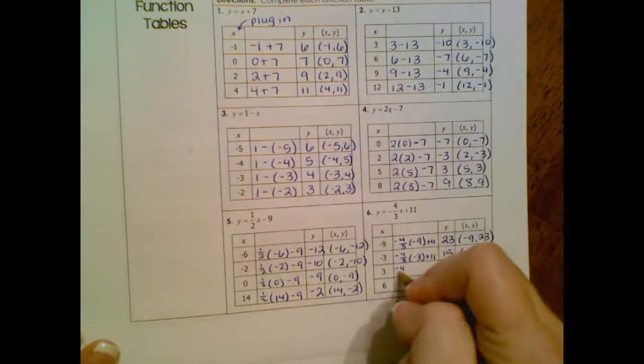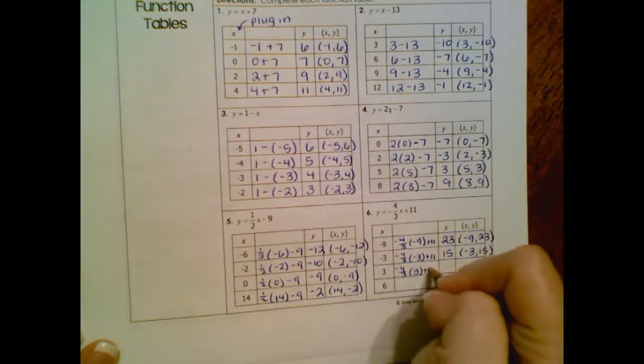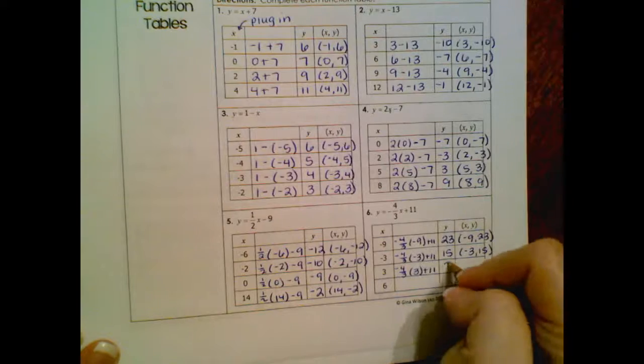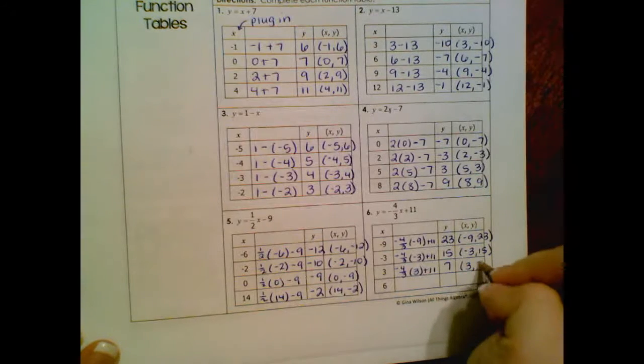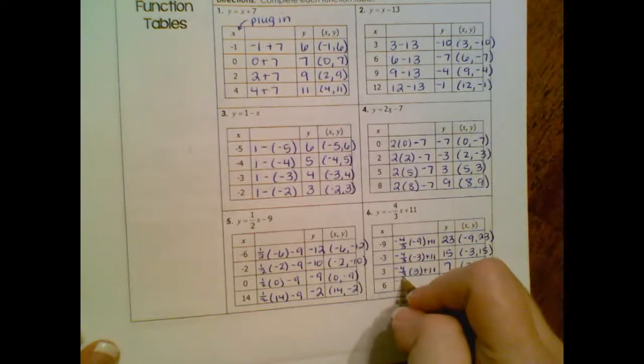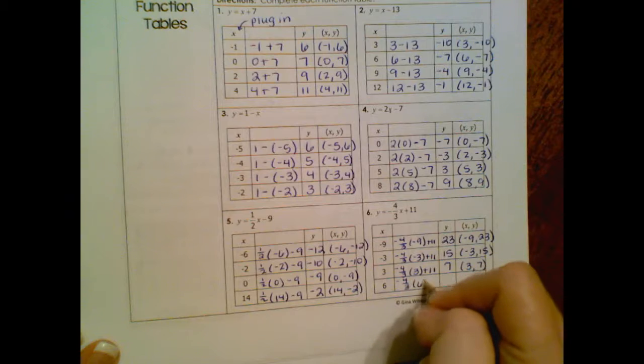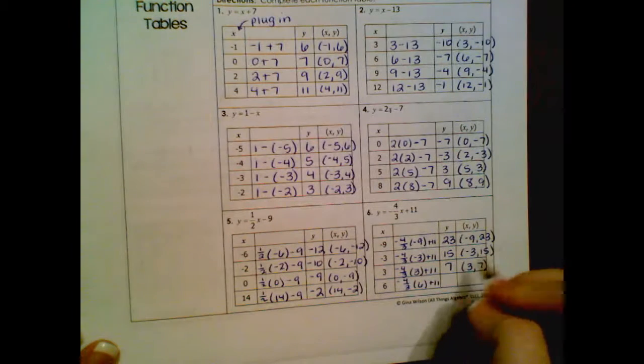Plug in the 3, I'm going to get 7. And then plug in a 6, I'm going to get 3.